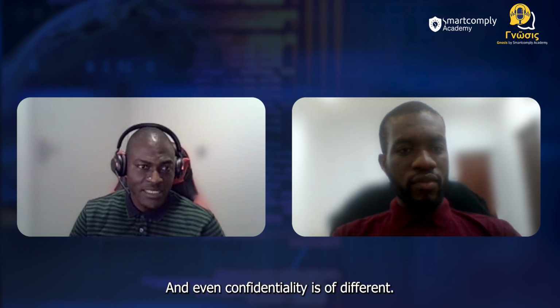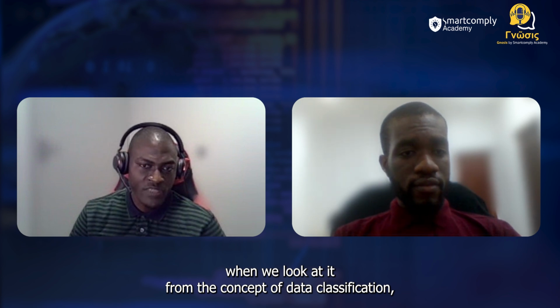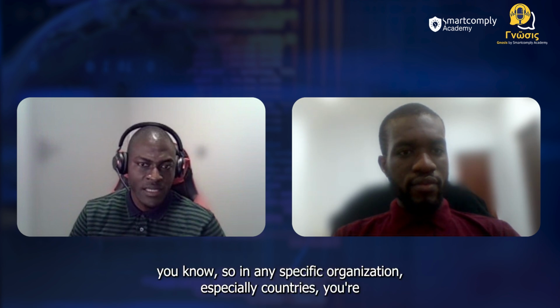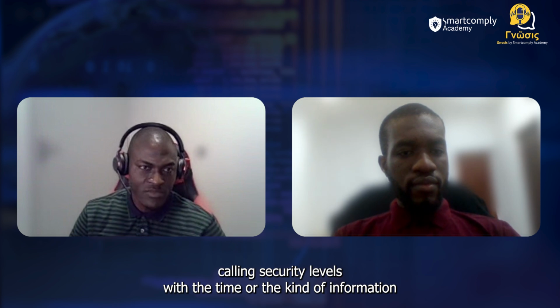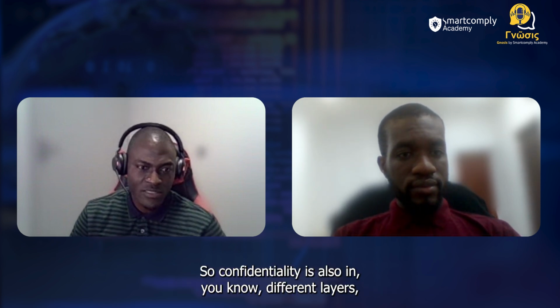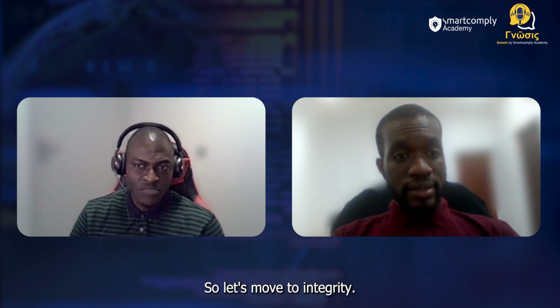Even confidentiality has different layers when we look at it from the concept of data classification: top secret, confidential, public information. In specific organizations and specific countries, they call them security levels, which determine the kind of information you'll be able to have access to. So confidentiality also comes in different layers, as the case may be. So let's move to integrity.